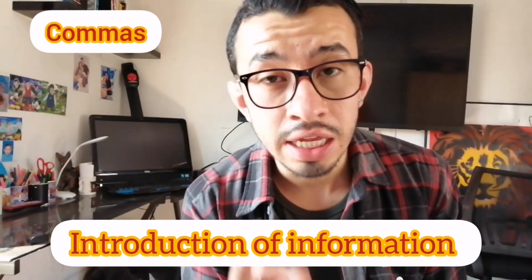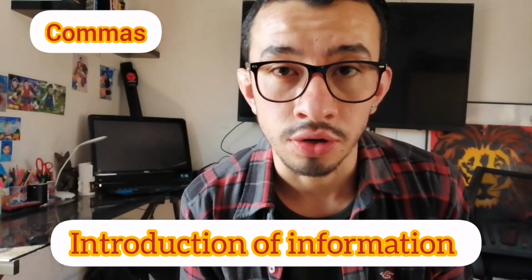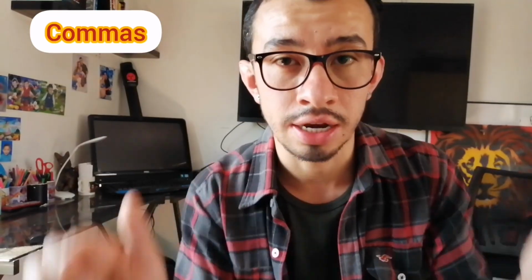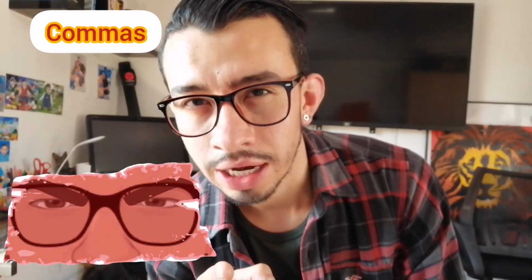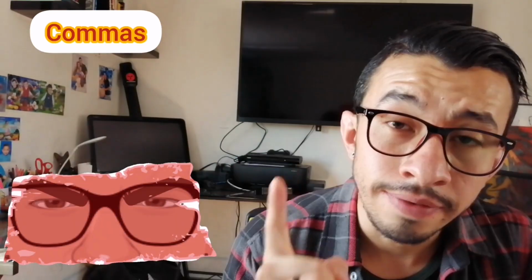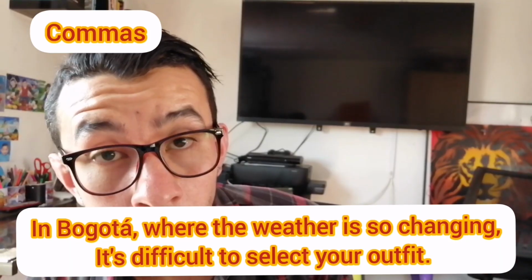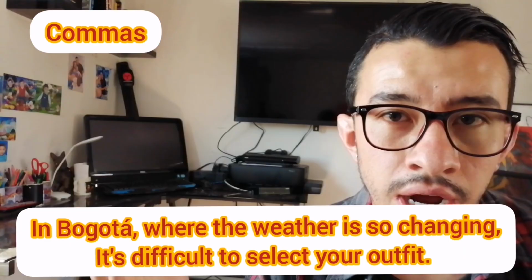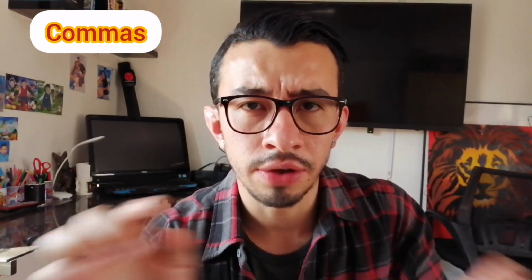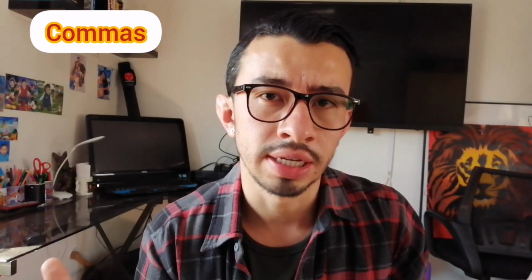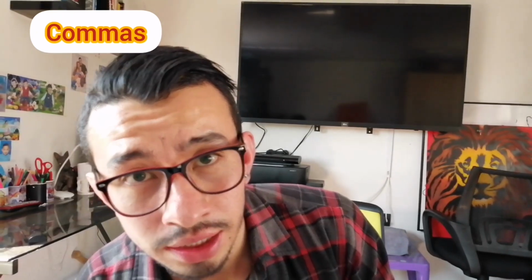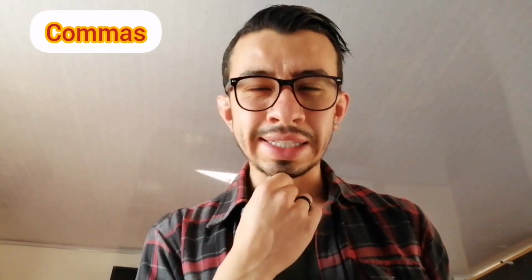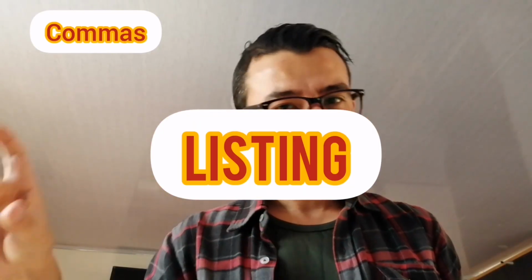Second use is introduction of information, extra information to give context to the general idea, like in the non-defining clauses, if you remember what that is. In Bogota, comma, where the weather is so changing, comma, it's difficult to select your outfit. In that sentence, I am just giving context to the city of Bogota, right? Using what? Commas.